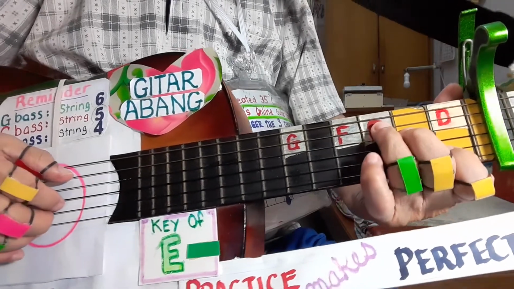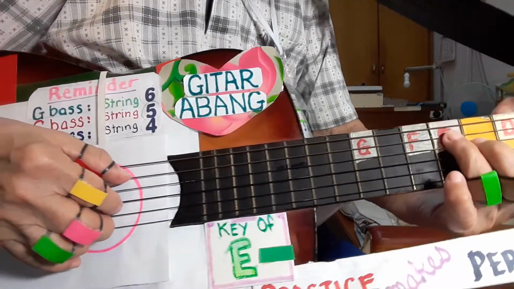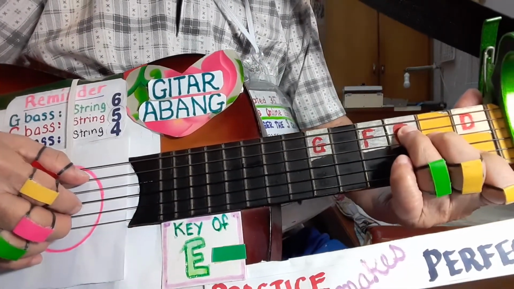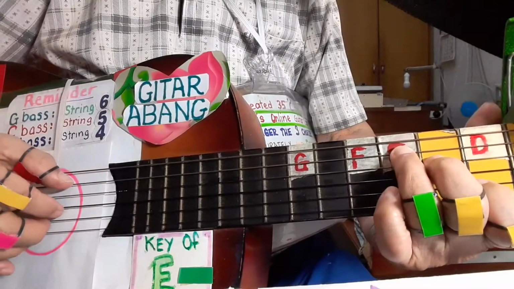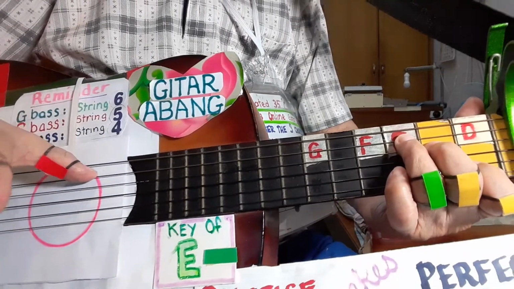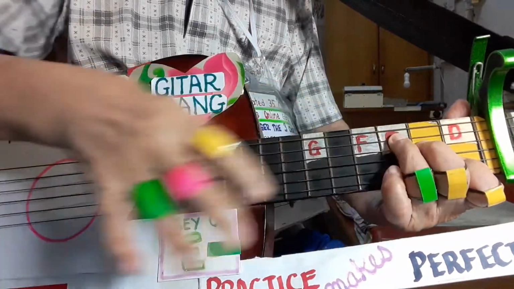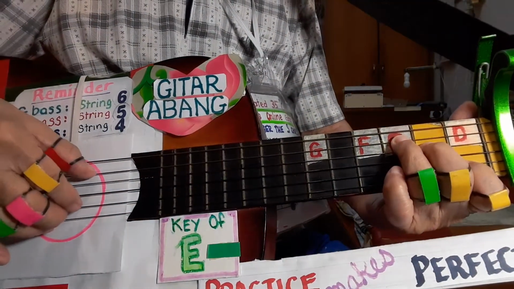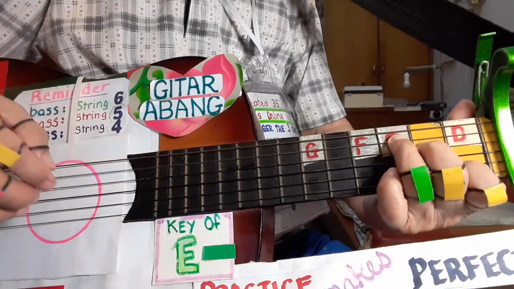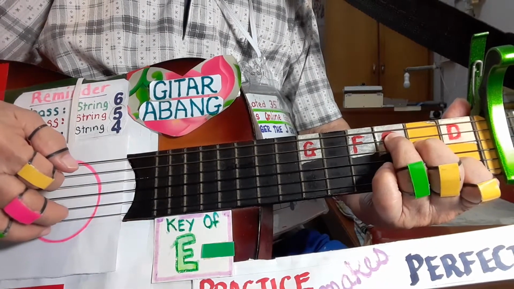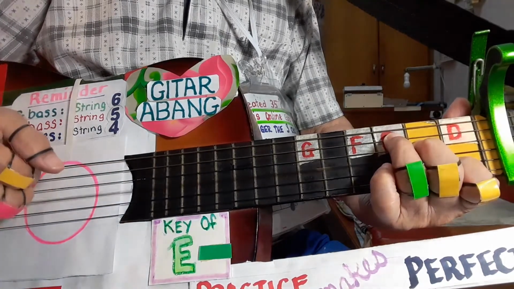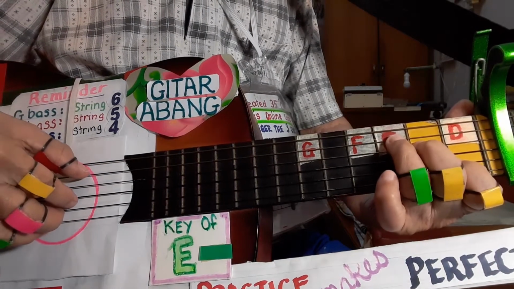I'm going to create a 4-beat pattern based on the previous pattern, pattern 10. So pattern 10 is like this. Starting with the C chord on the 5th string. So C chord as a bass, and then I play the pattern 10. The pattern 10, see?